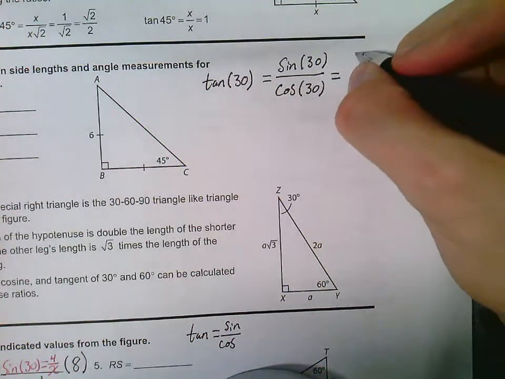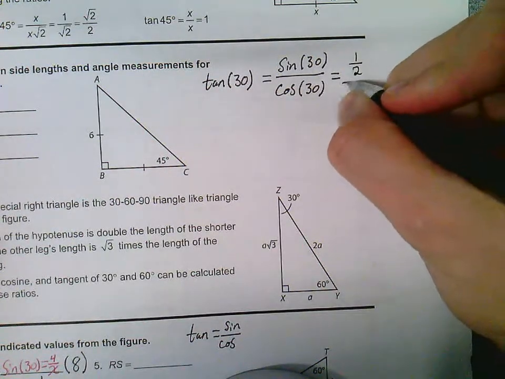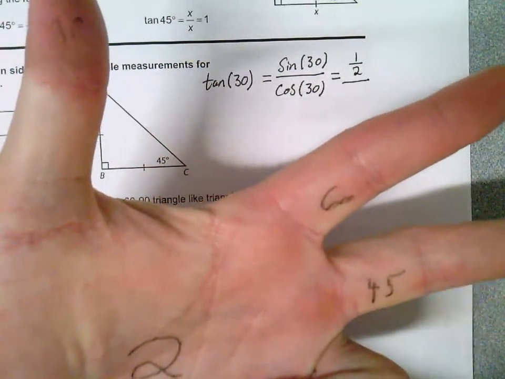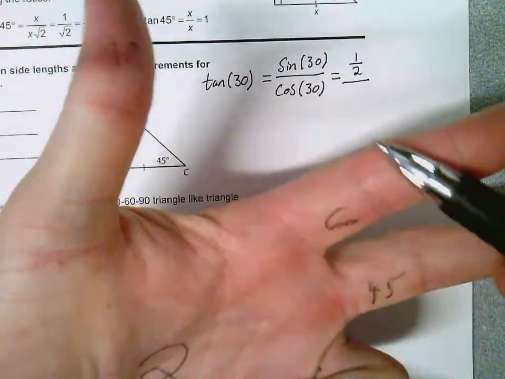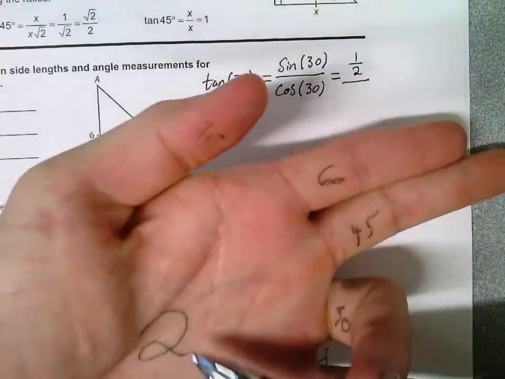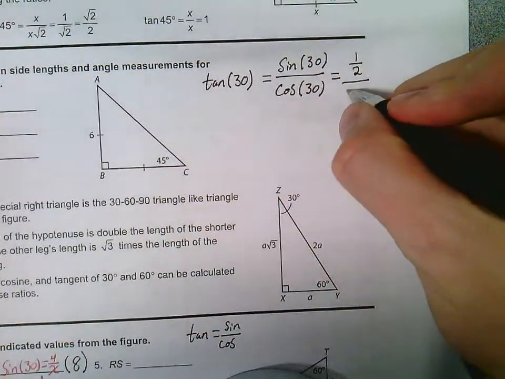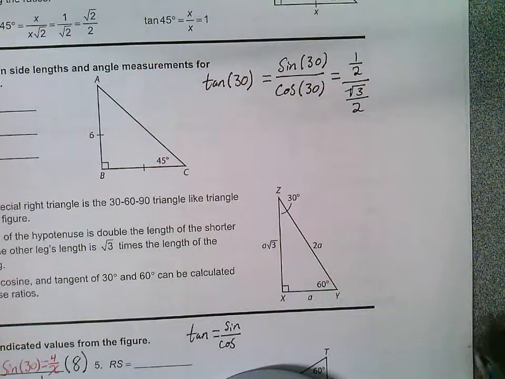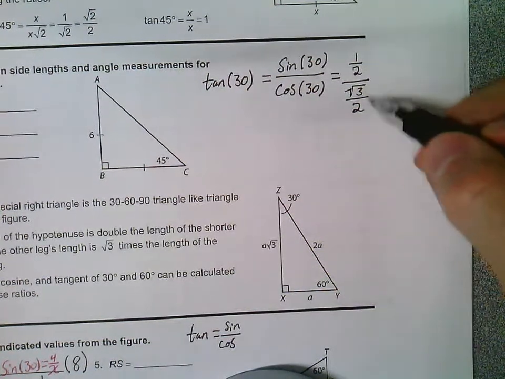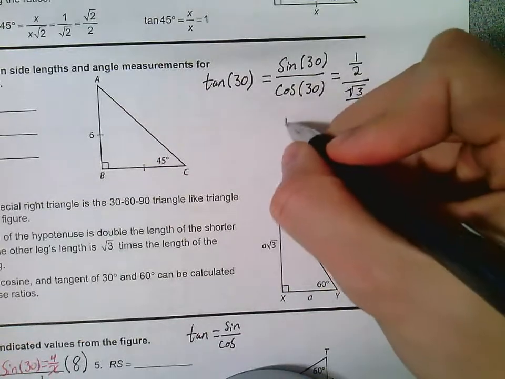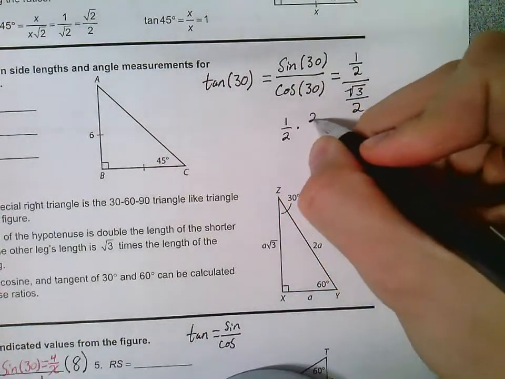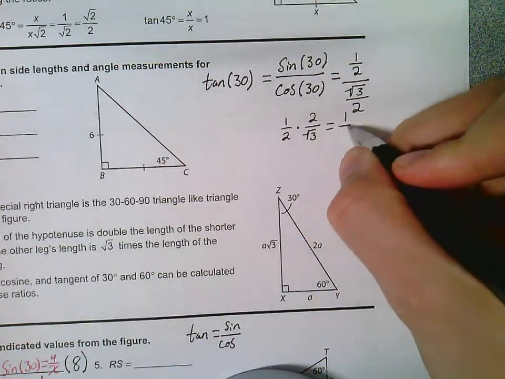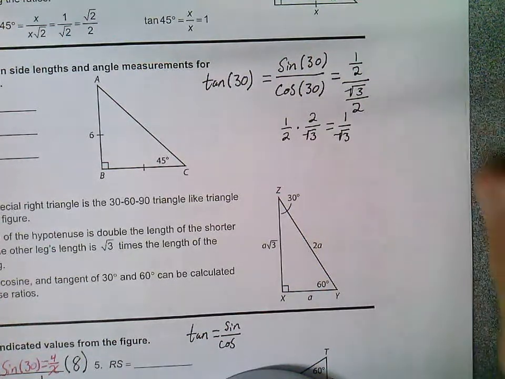Well, the sine of 30 we just said is 1/2. The cosine of 30, if I put 30 down, cosine is the fingers above, is the square root of 3, 1, 2, 3, over 2. Well, I can reduce that. Flip it and multiply. 1/2 times 2 over root 3 gives us 1 over root 3, because these 2's would cancel out.